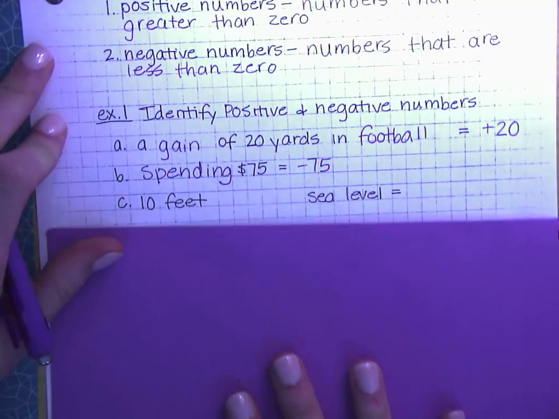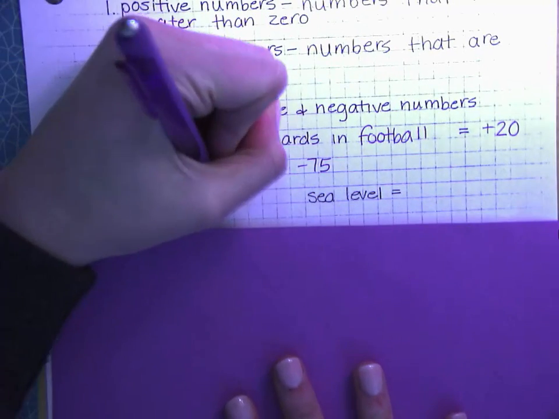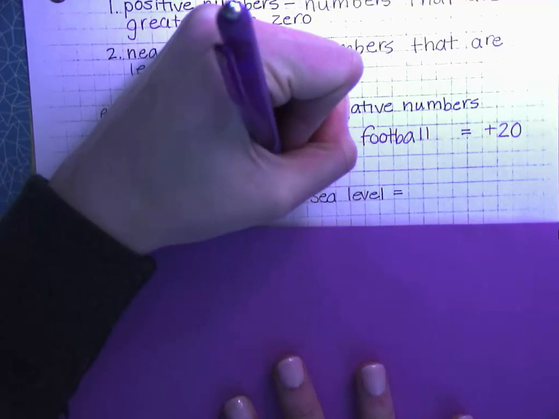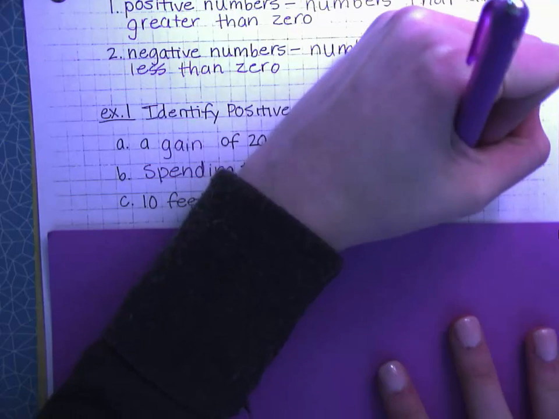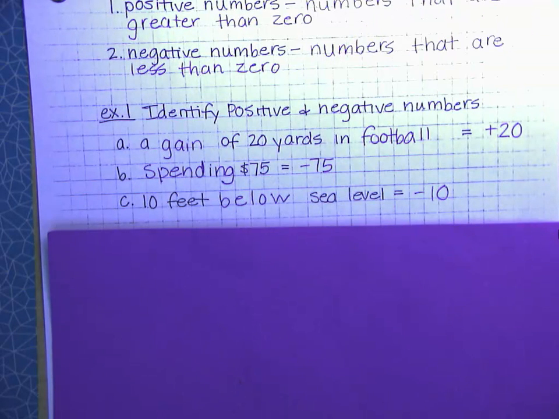What about 10 feet below sea level? What number could we use to represent that? Negative. Yeah, it would be -10, because it's 10 feet below sea level.